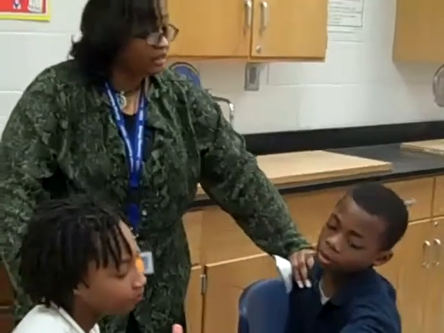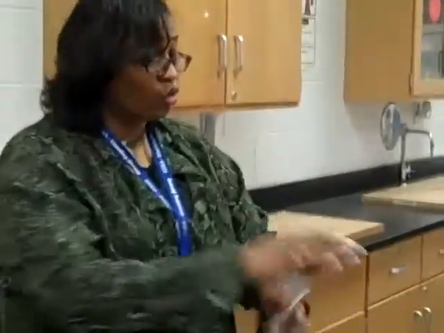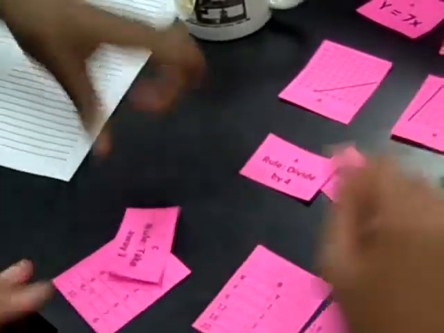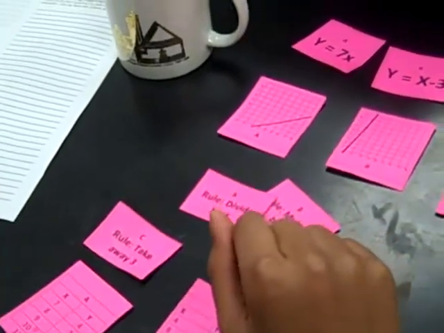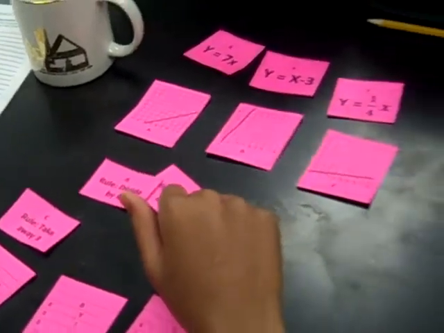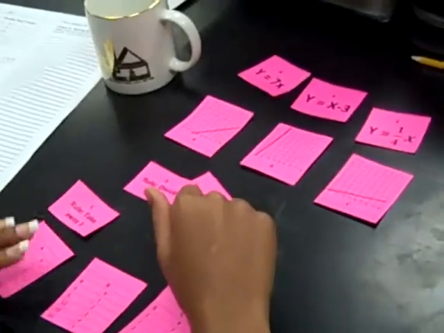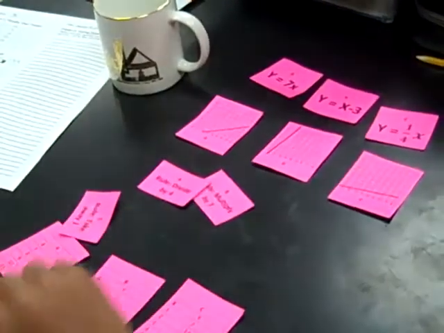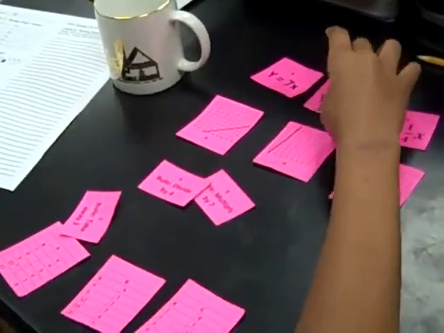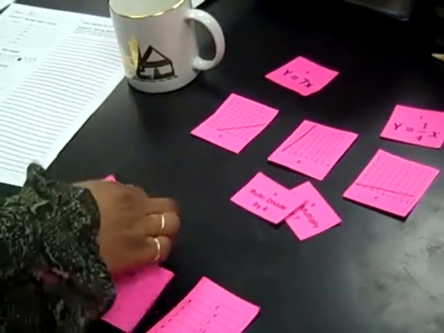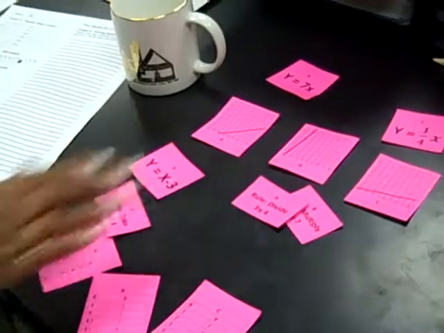Okay, now let's stop. Let's find the rule that goes with that table. Put it with that table. Let's line them up because you're going to need to write your answer key. Now, we still need to find the equation to match this table and this rule. Which of these equations says if I subtract 3 from... Good job, absolutely.